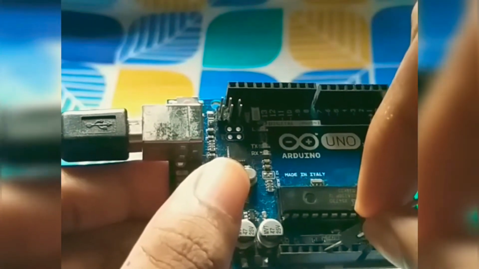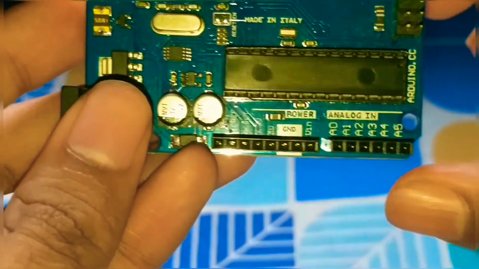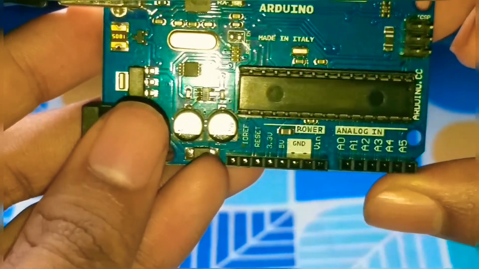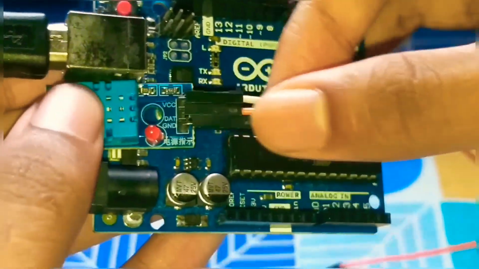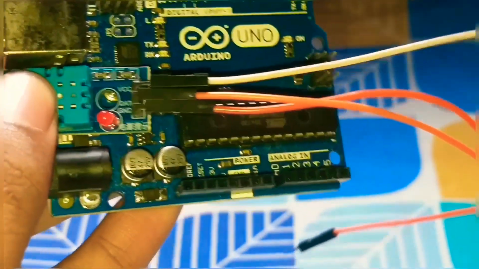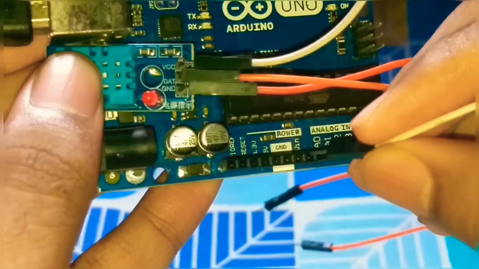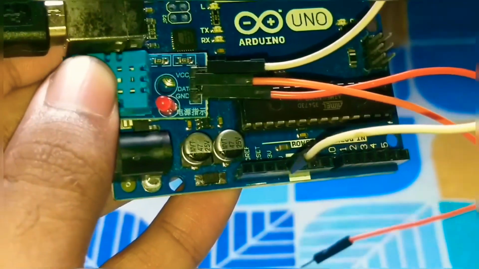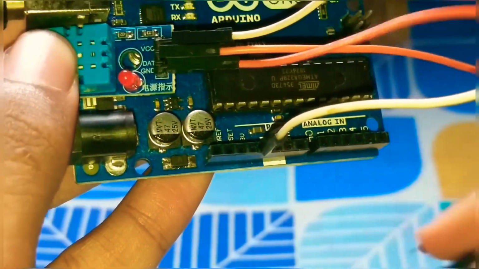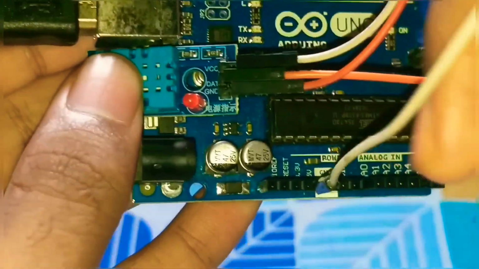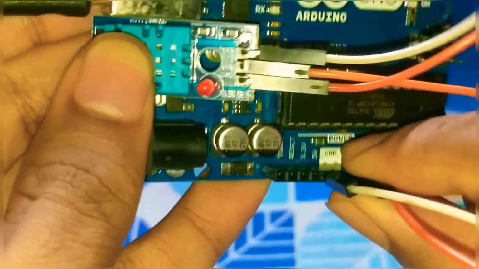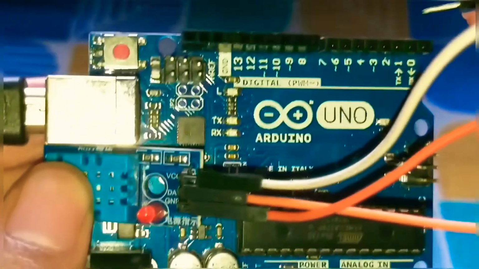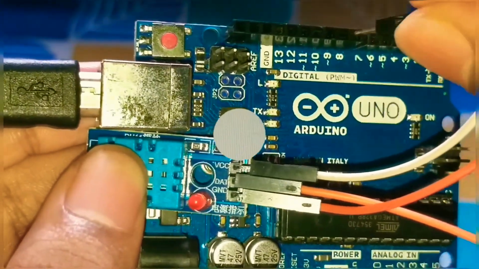It takes the power from Arduino and runs. And then the ground pin will connect to the ground of Arduino, and the data pin I will connect to the digital 8-pin of Arduino.